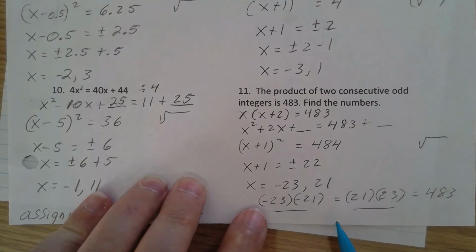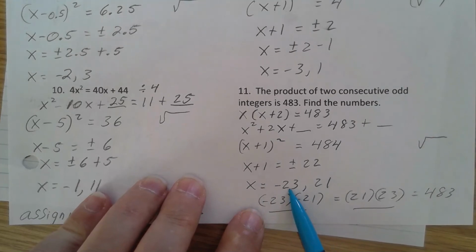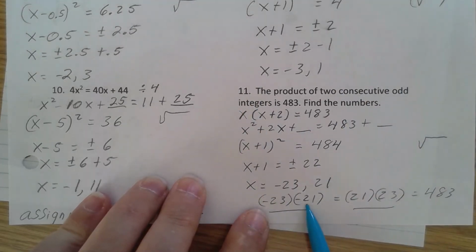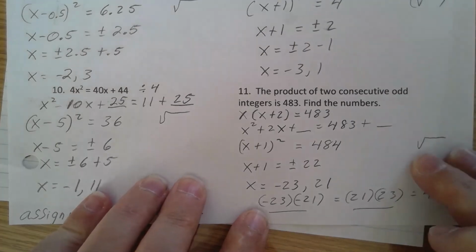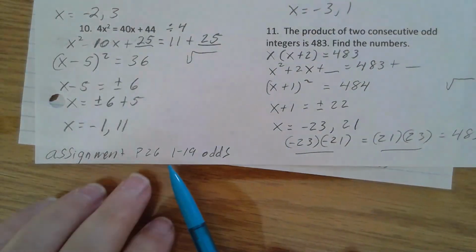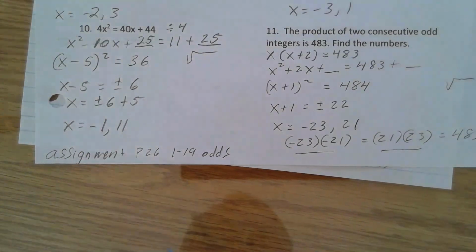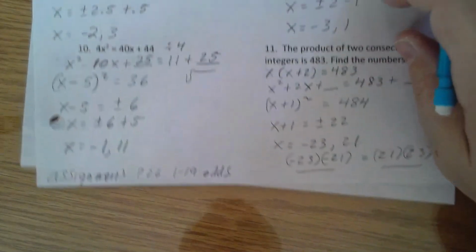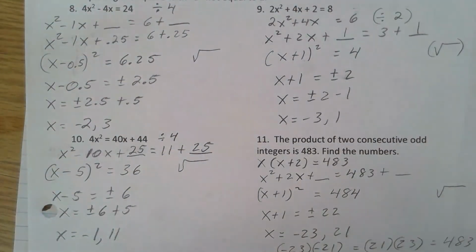So here you can think of it as I have 4 answers, because x is either going to be a negative 23, go back into the problem, that means negative 23, negative 21, or x could be 21, which would mean it's 21 and 23, 483. So your assignment is page 26, again you have to go back to that big document, page 26, 1 through 19 odds. And good luck.